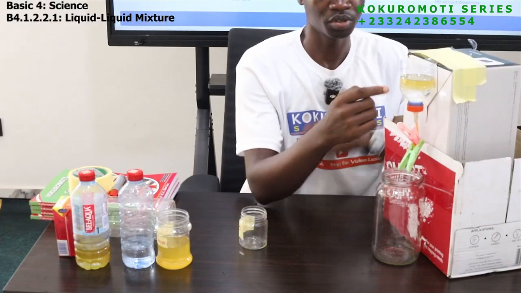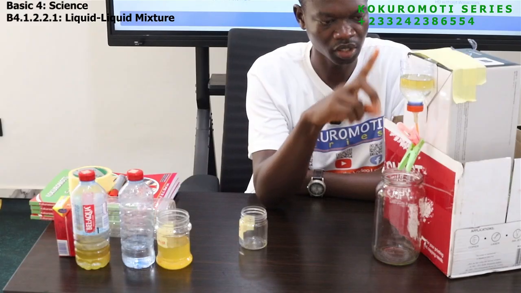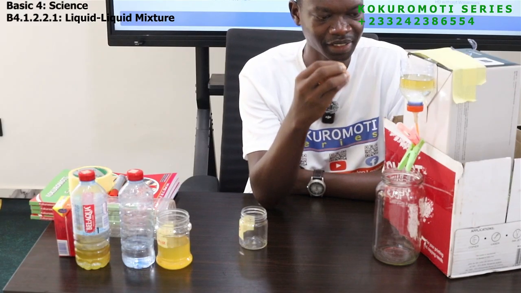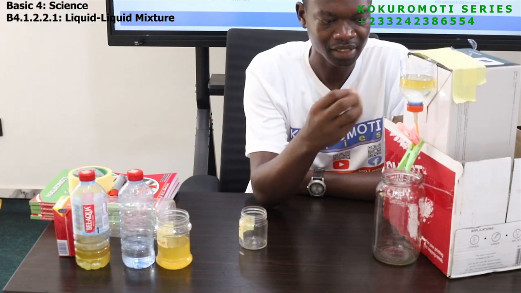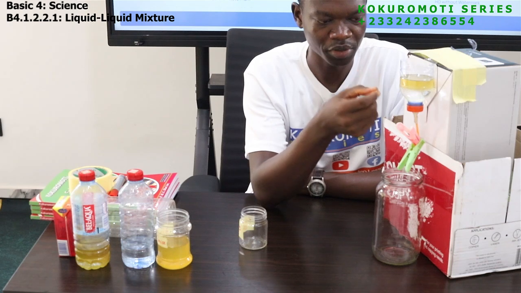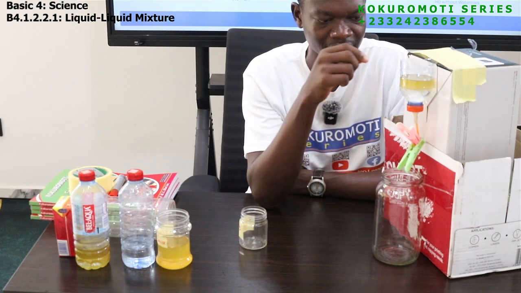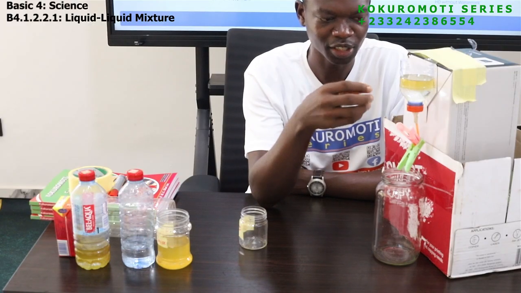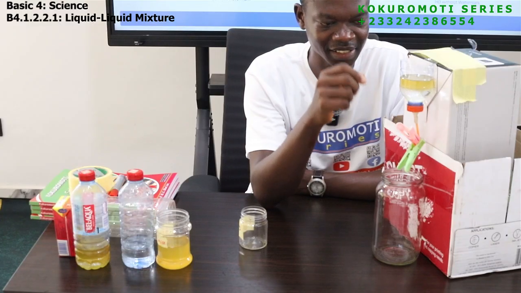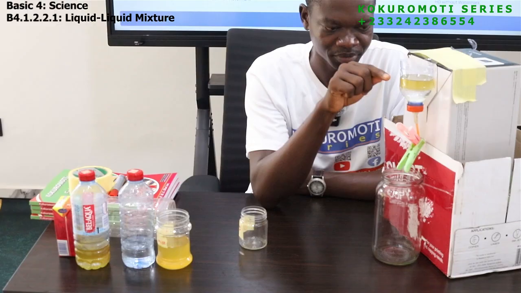So here, what do we have? We have the oil on top and the water has gone down. The oil is on top, the water has gone down. The reason is that water is denser than oil. That is why we have the oil on top of the water. Denser means heavier. That is why it's able to carry the oil. So water is heavier, is denser. That is why it's able to carry the oil.